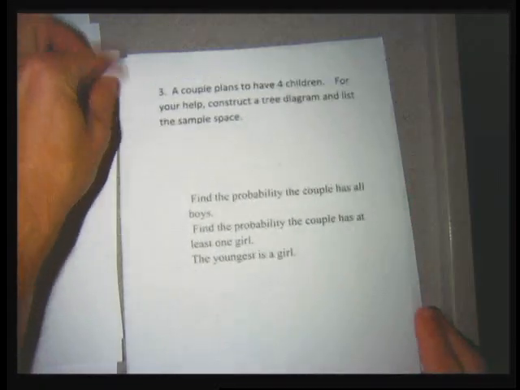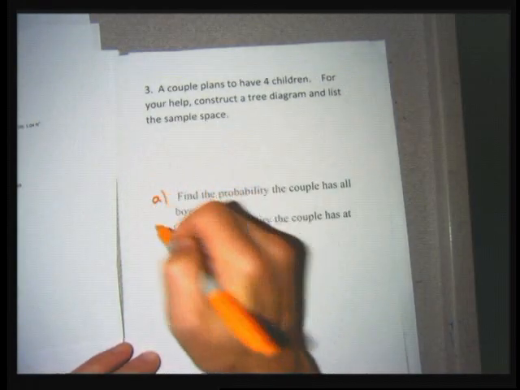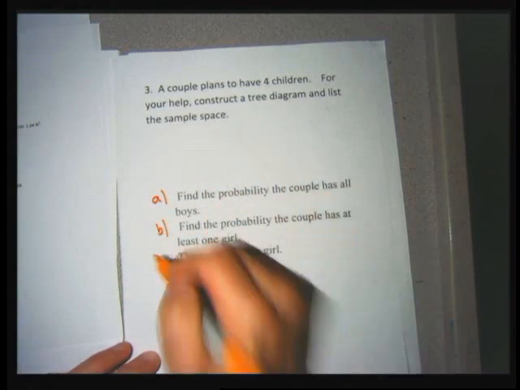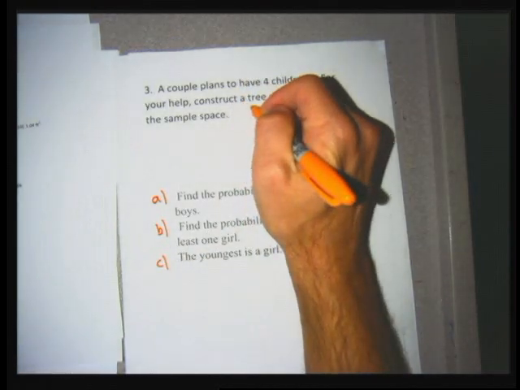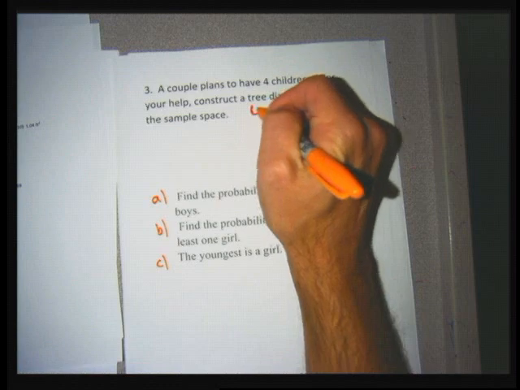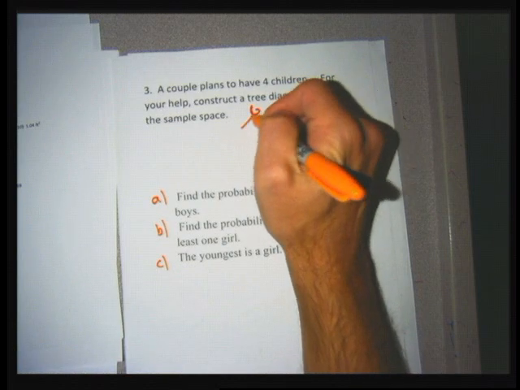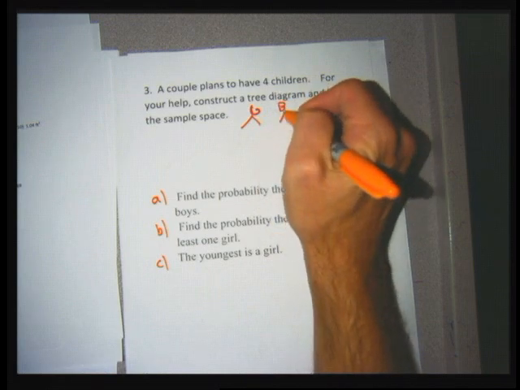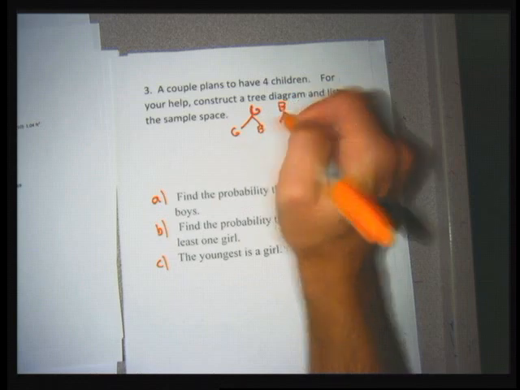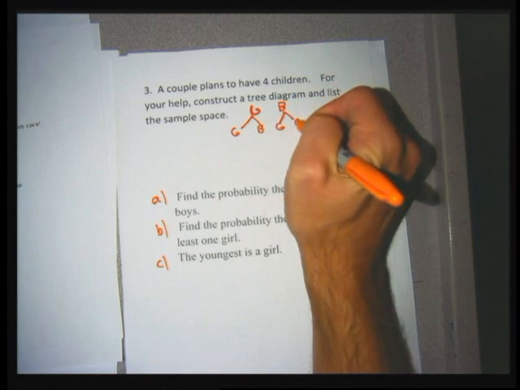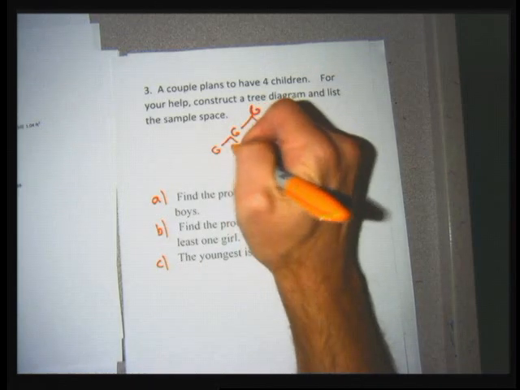Question 3 needs a tree diagram to answer the probability questions. To do this, I'm going to make a tree. I'm going to start off: the first child could be a girl or a boy. And then whatever happens on the first, the second child could be a girl or a boy. And then whatever happens on the first 2, the third child could be a girl or a boy.